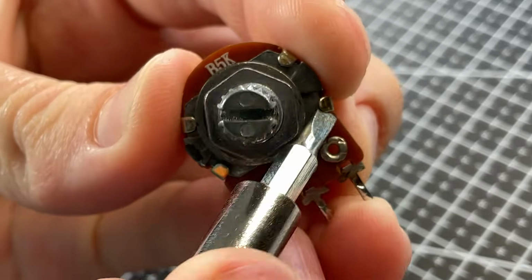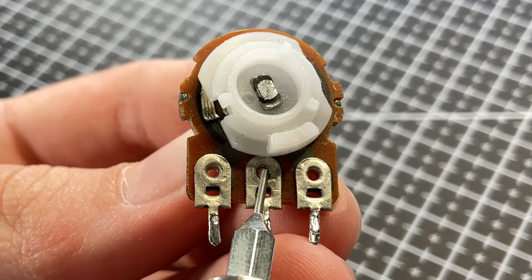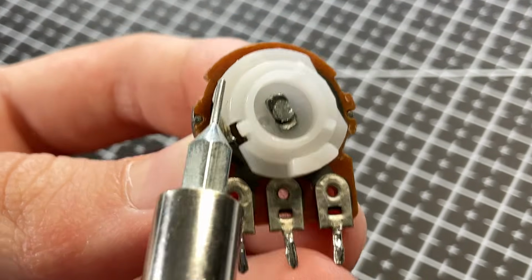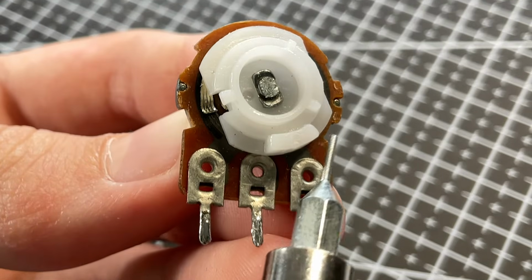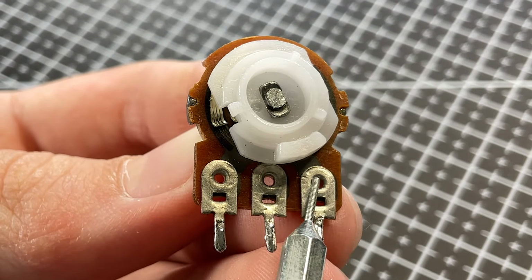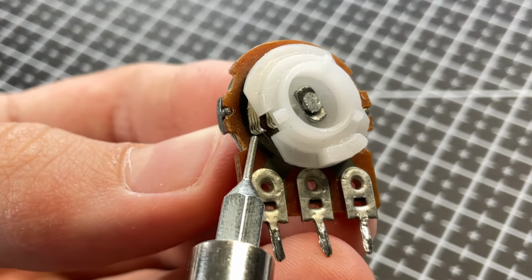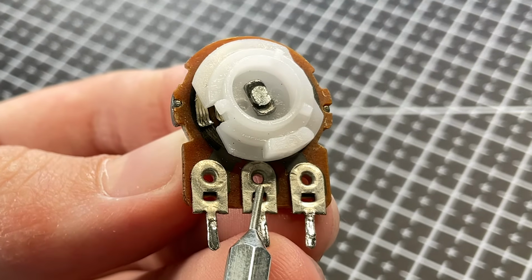Now that we understand what a variable resistor is, let's take a look inside. Inside, we see 3 terminals, or legs, and a circular track made of resistive material. This track has a fixed resistance between the 2 outer terminals. In the middle of the track, there is a movable contact called a slider. It is connected to the central terminal.